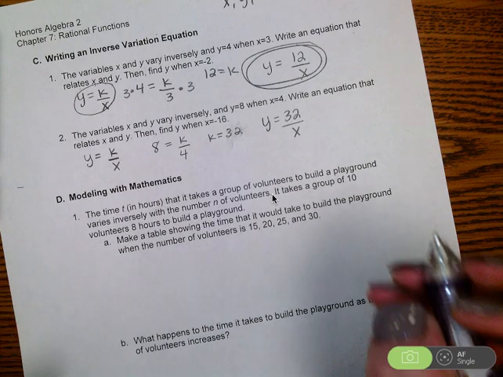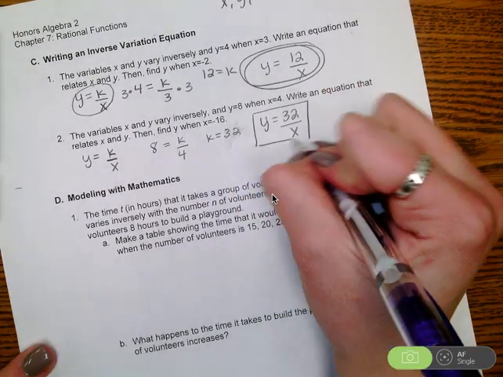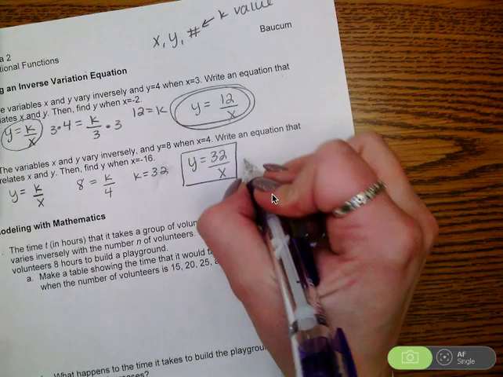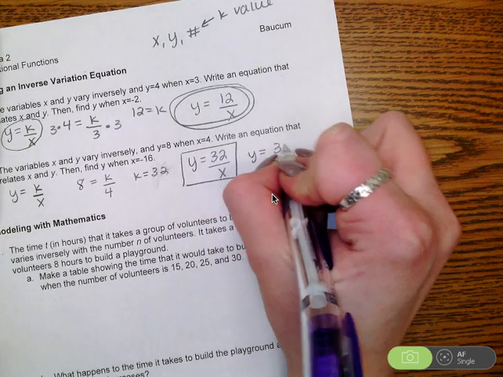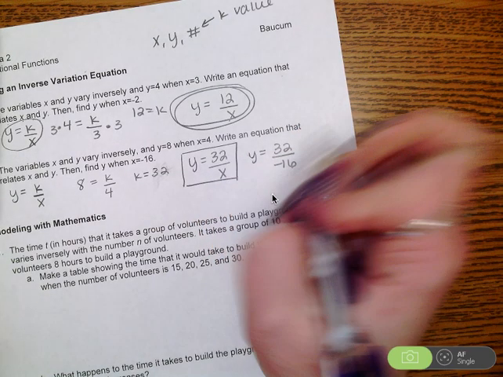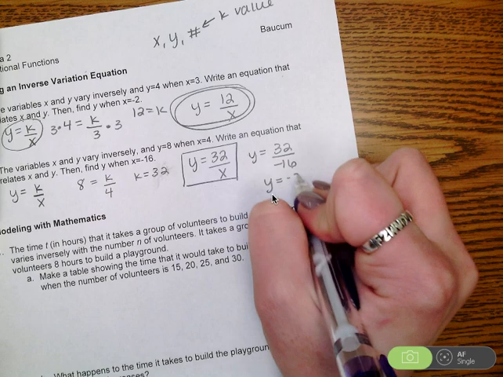And then find y when the x value is negative 16. So that means that you would just go in and you would do 32 divided by negative 16. So then that means that y would be negative 2.